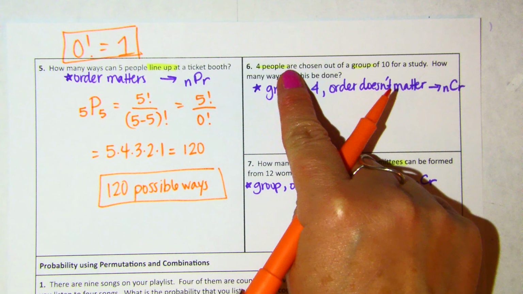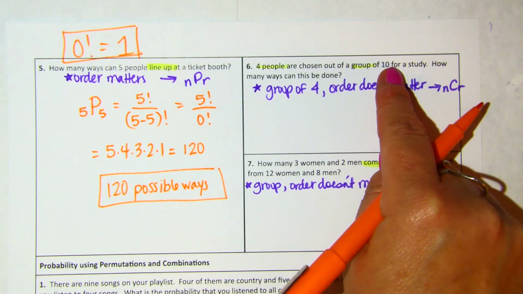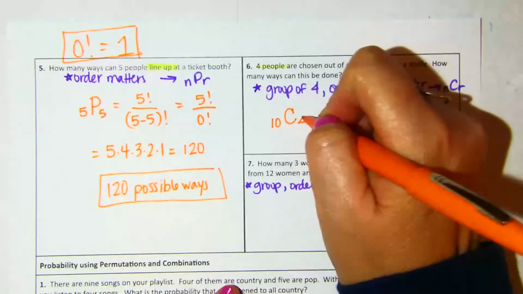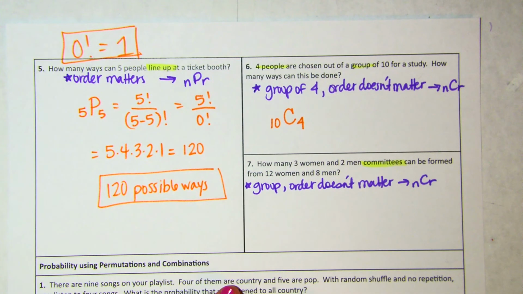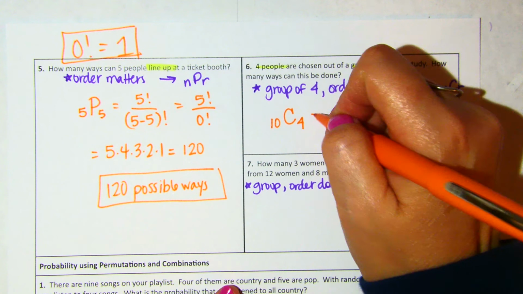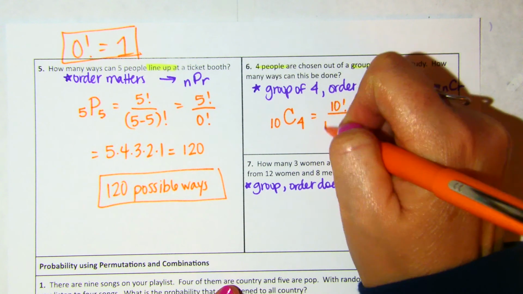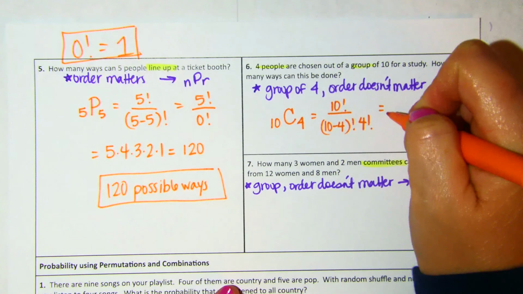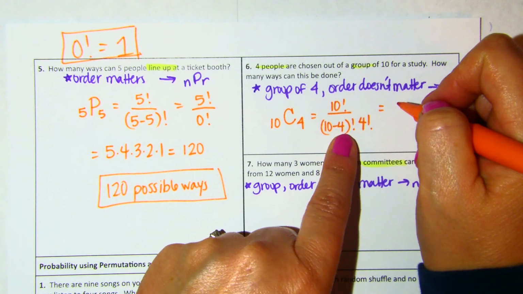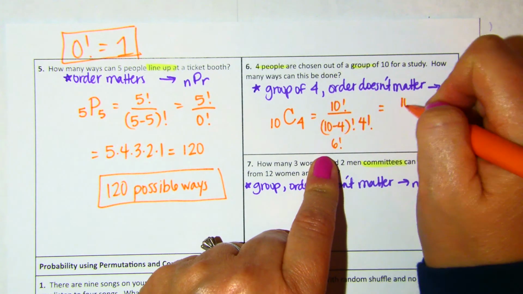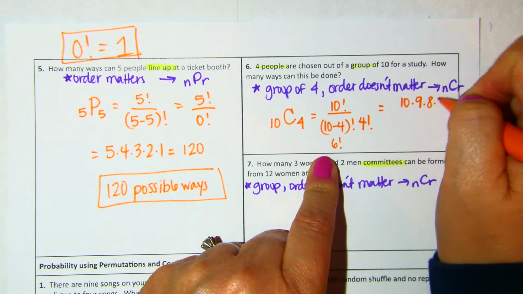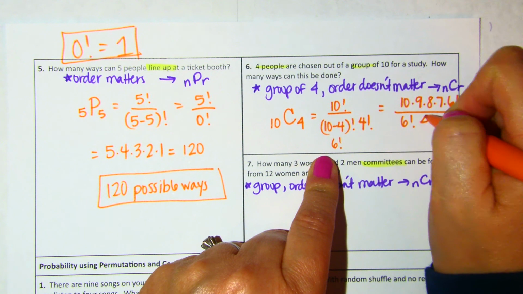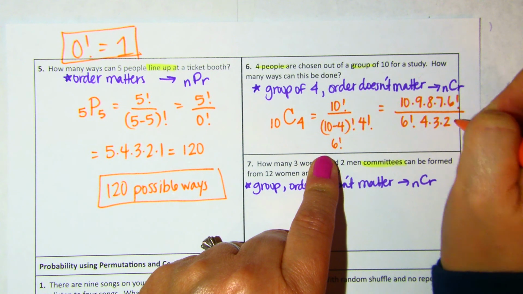On this one, 4 people are chosen out of a group of 10. So 10 is how many you have, and you're picking a group of 4. So 10C4. This is where you do 10 factorial over 10 minus 4 factorial, and then 4 factorial. So 10 minus 4 factorial is 6 factorial. So I'm going to do 10, 9, 8, 7, and then 6 factorial, over 4, 3, 2, 1.